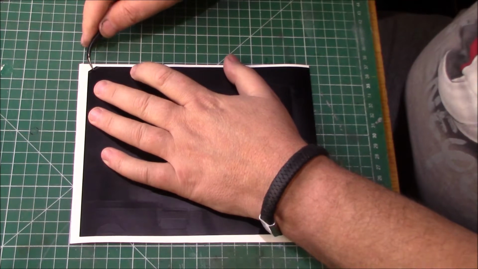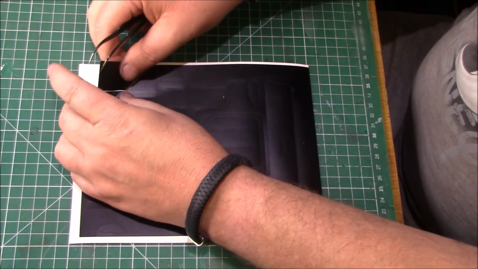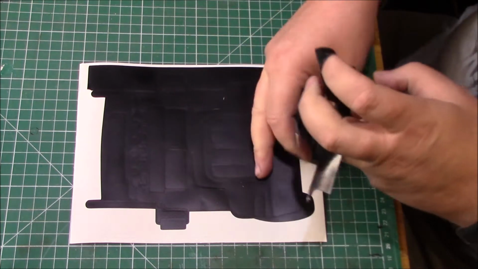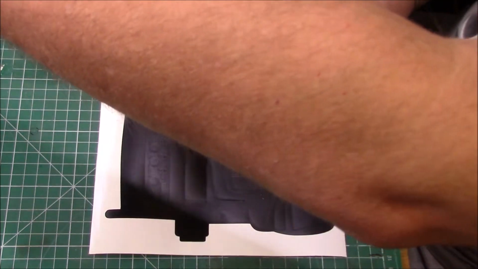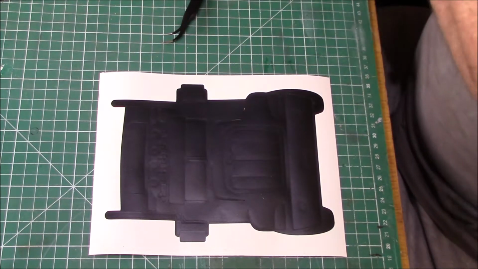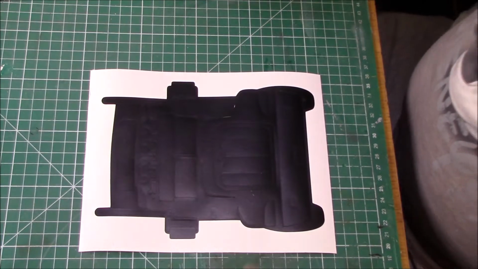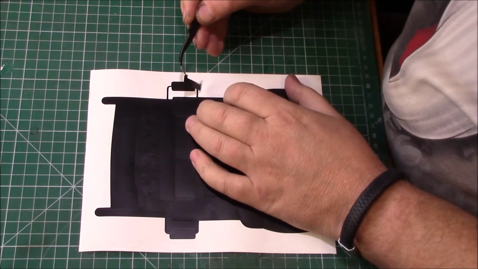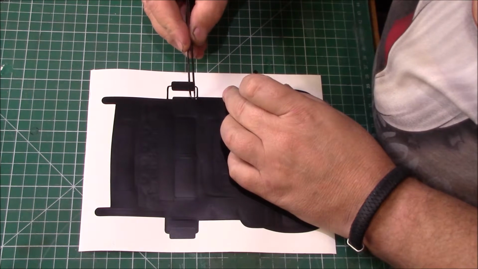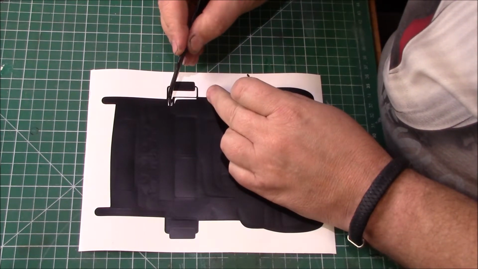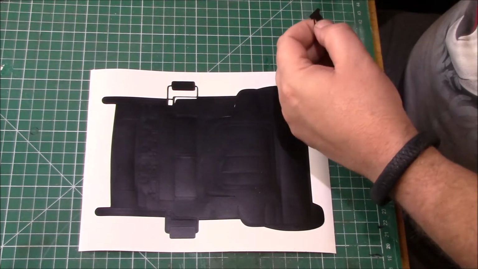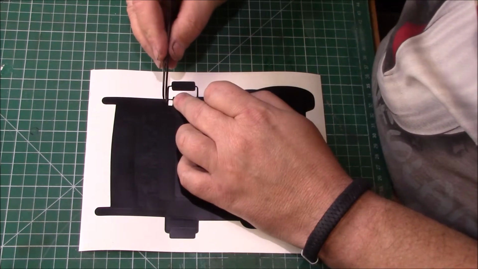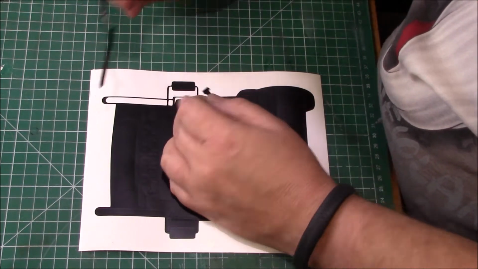Right, so if we now remove the outside bit, and then you just start weeding away at the bits that need to come out, and you will start seeing, hopefully, the thing you wanted to end up with.